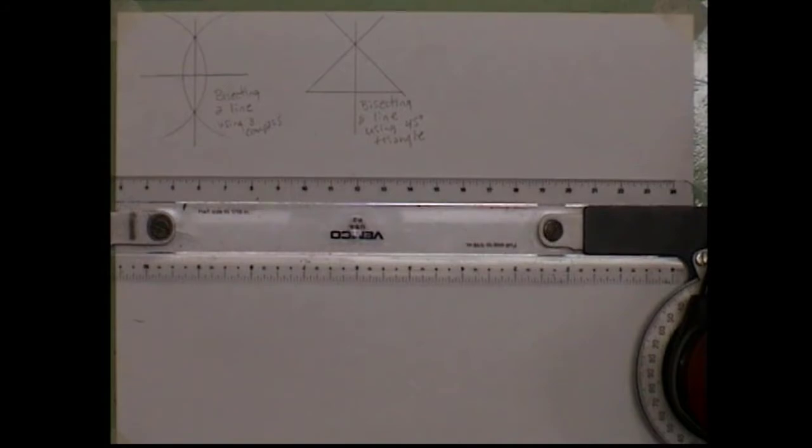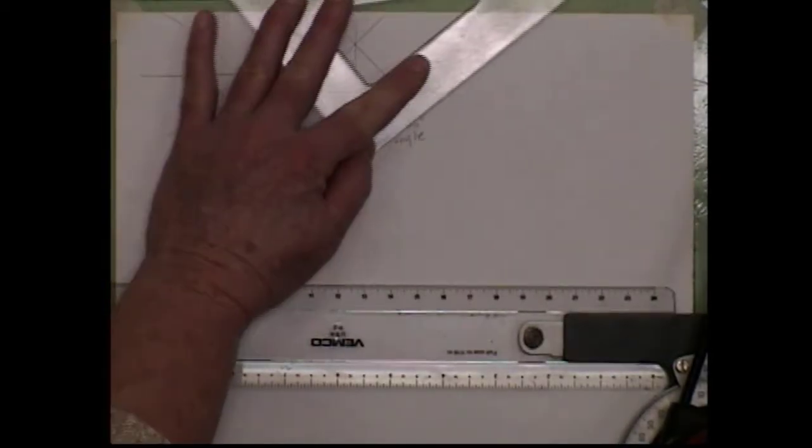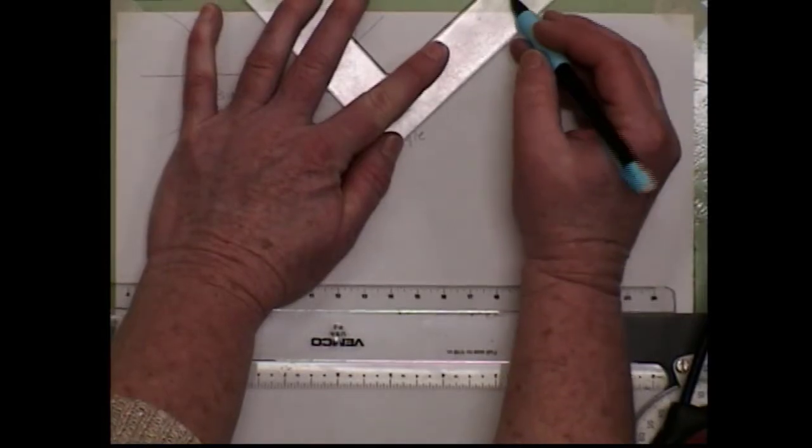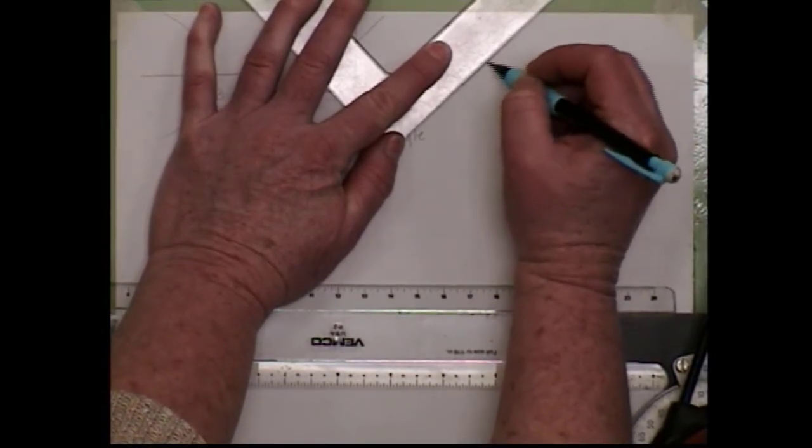So we've learned how to bisect a line. Now we're going to learn how to bisect an angle. So what was an acute angle? There's a little baby. It was the baby angle, so it was less than 90 degrees. So on your paper, you're just going to take a straight edge and you're going to make an acute angle.